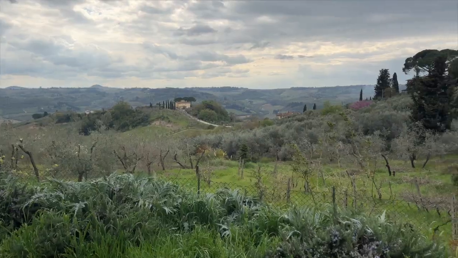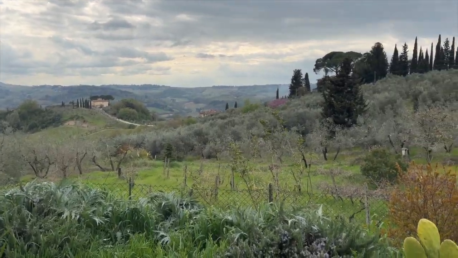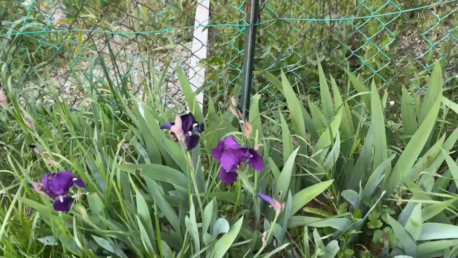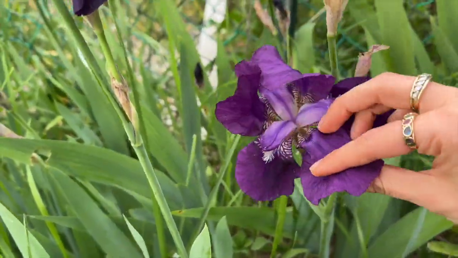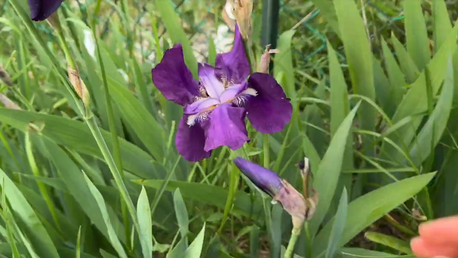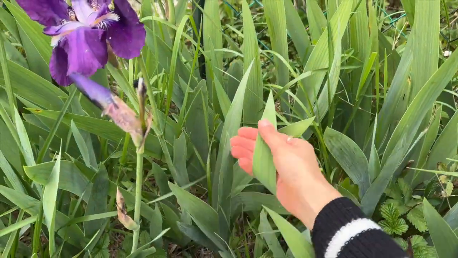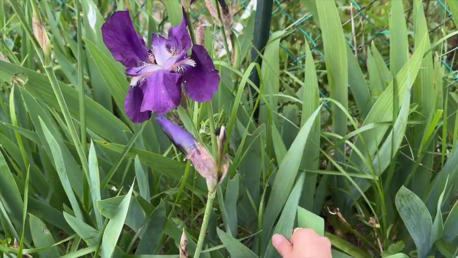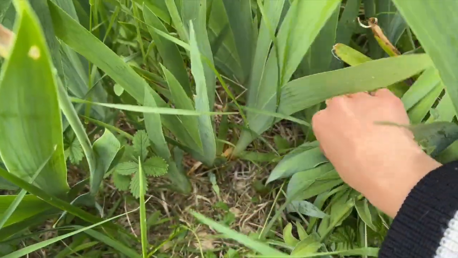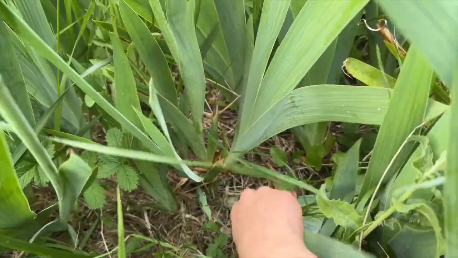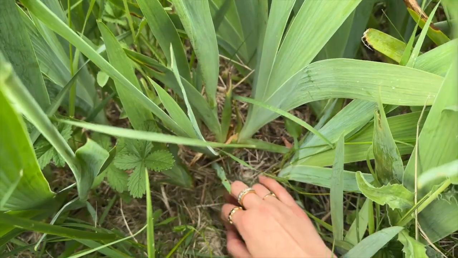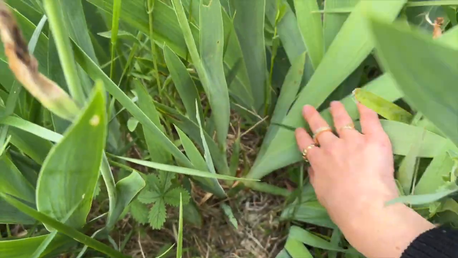So here we are in the garden. The landscape looks very, very dramatic today. But let me show you the iris. So this is the flower. It's very beautiful, elegant. This is a perennial. This is the leaf. It's a perennial plant. It's very, very sturdy, super hard to kill. They have roots that are super shallow. They're right here. If I dig a little bit, you can see them. I won't do that though.